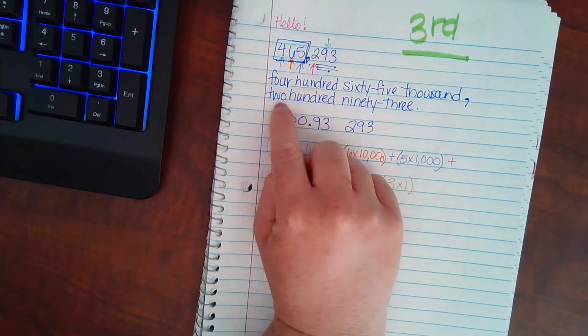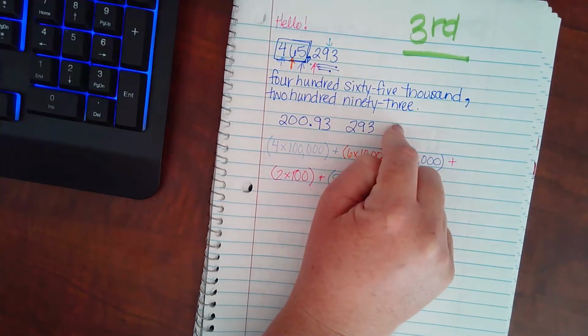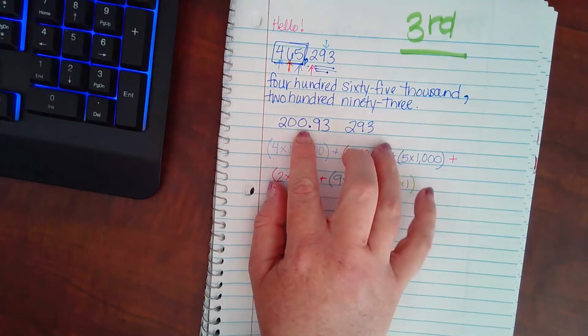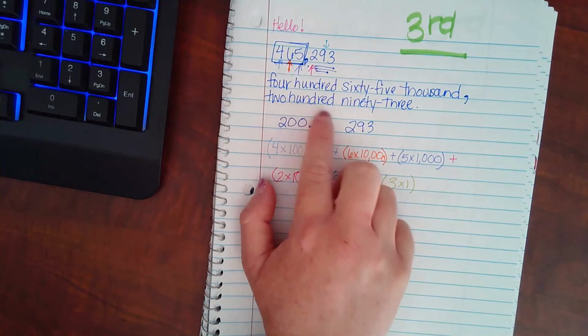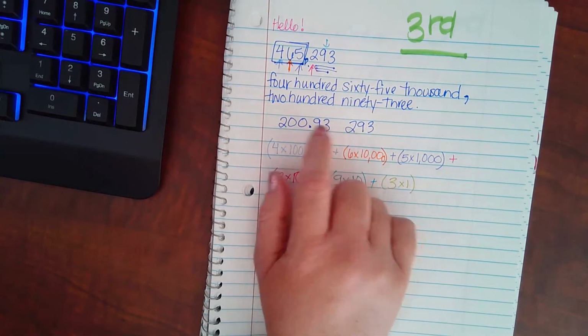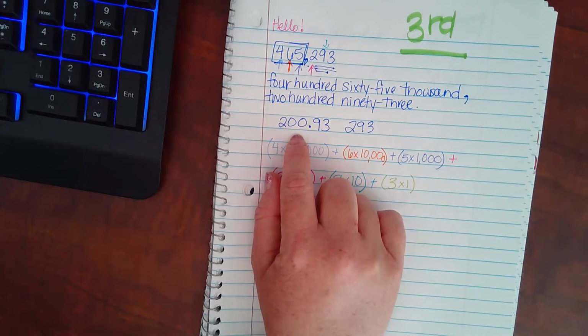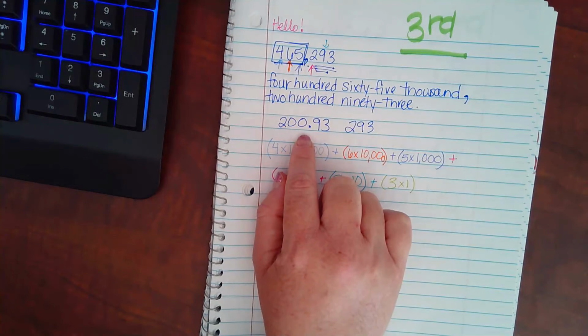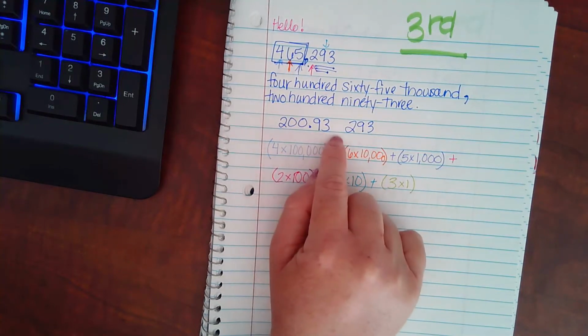And then 293. This is written here because, like he said, here 293. That's what that would look like. It's not 293. 293 would look like this, and that is why that was written there.